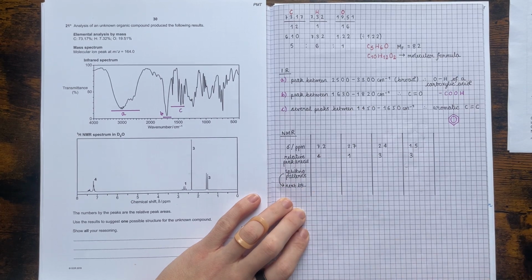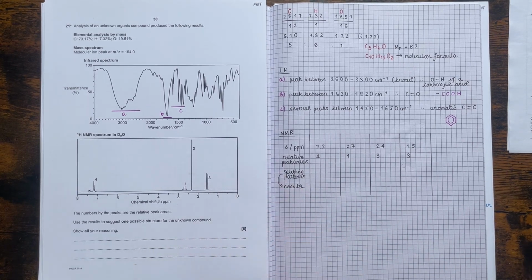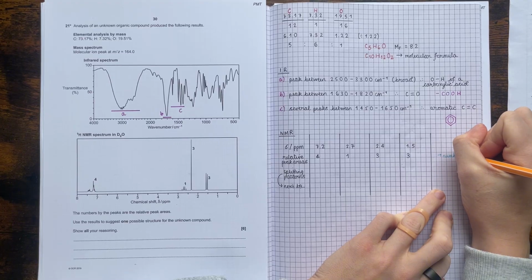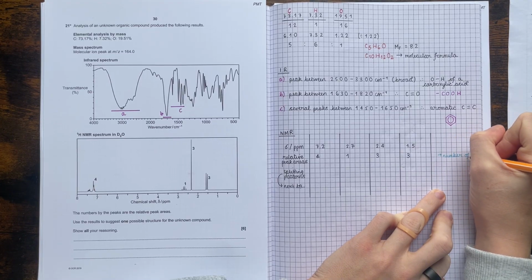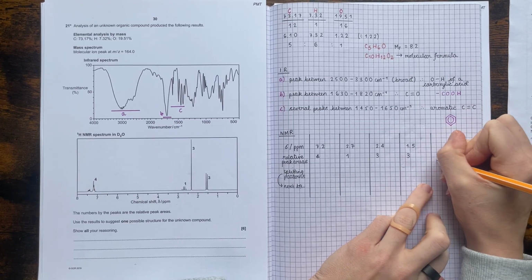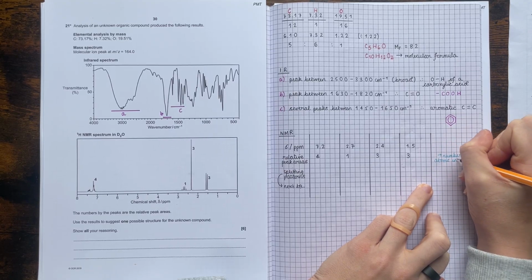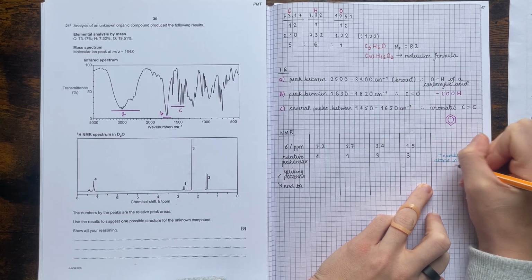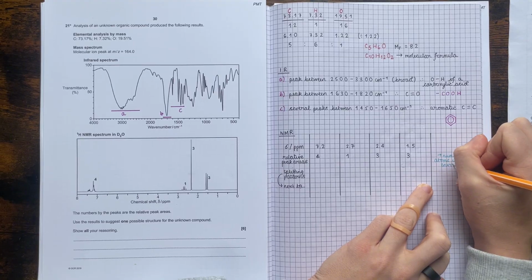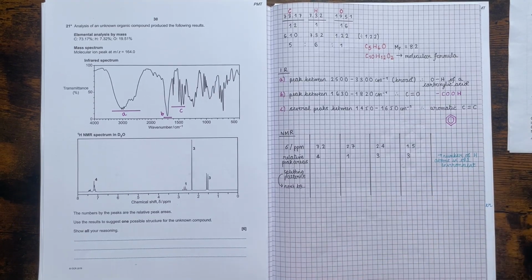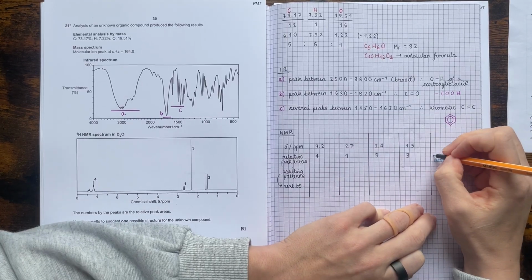So relative peak areas are the number of H atoms in the environment, which is very helpful when it comes to putting structures together. So that's what they're telling us.